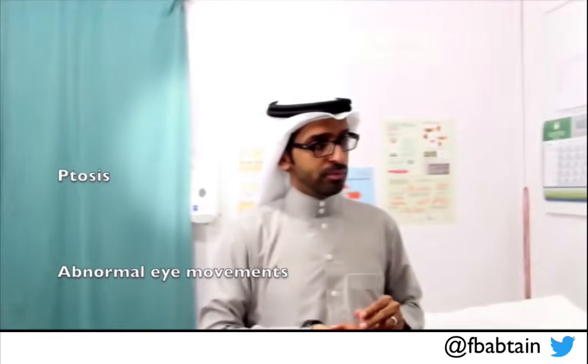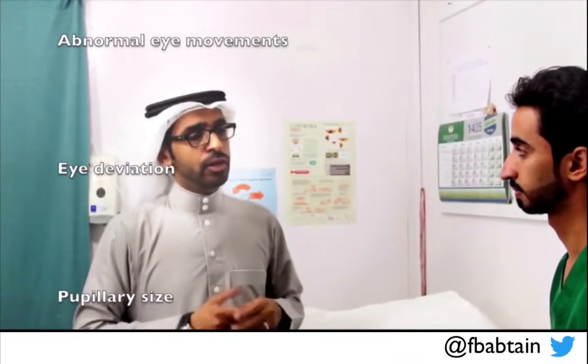So if I want to inspect the 3rd, 4th and 6th nerves, I have to look for ptosis, abnormal eye movements such as nystagmus, or any eye deviation. You may also need to comment about the pupillary size, if there is any pupillary asymmetry. So these are the major components that I should look at when I examine these 3 nerves by inspection.